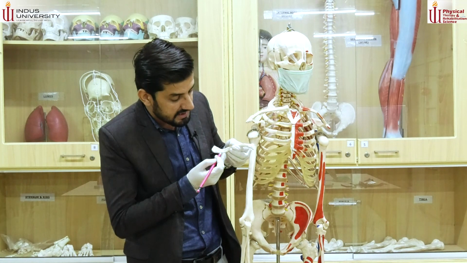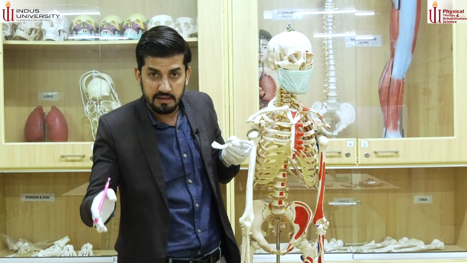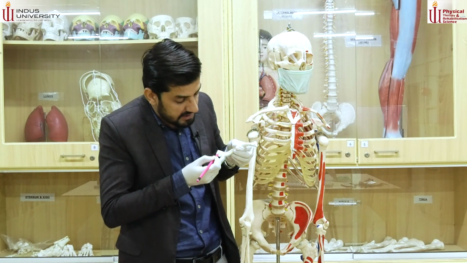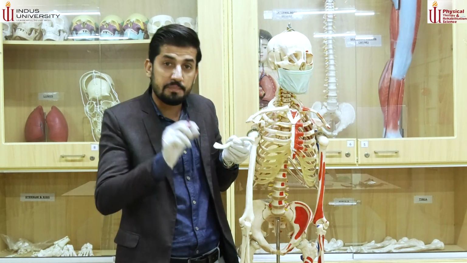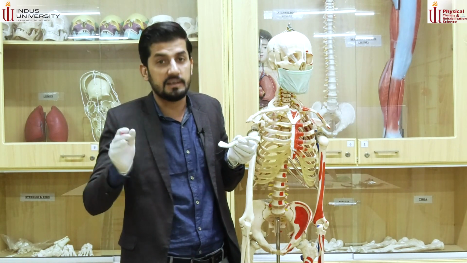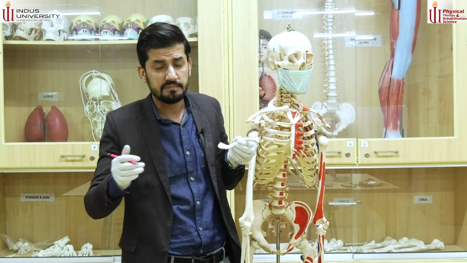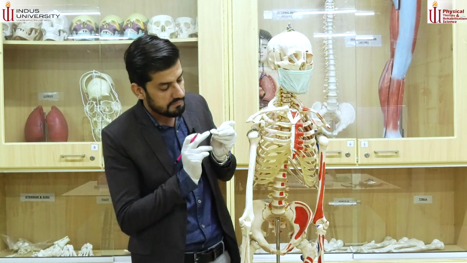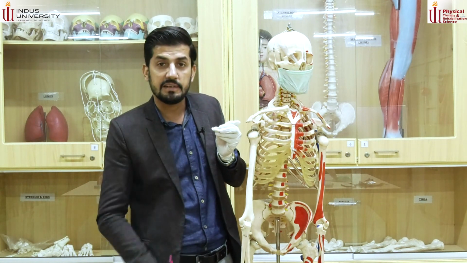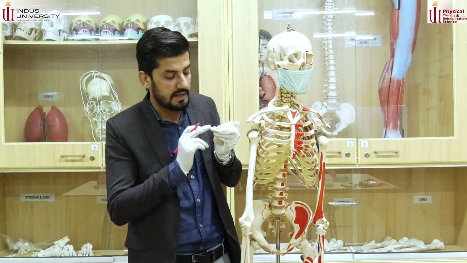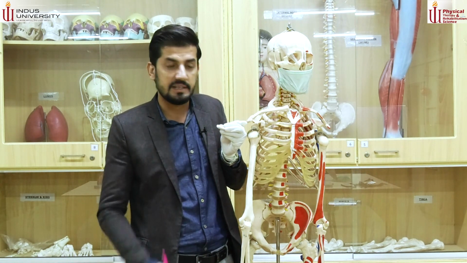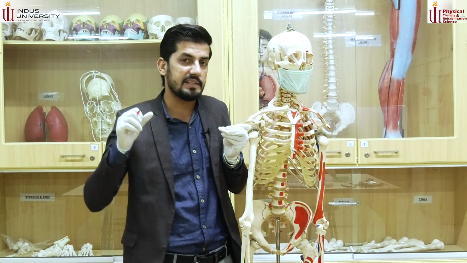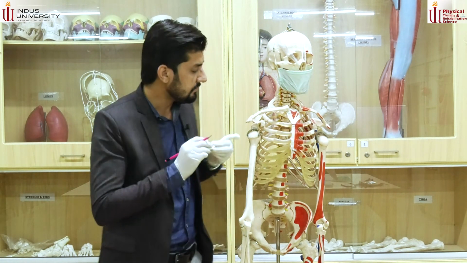So the conoid ligament gives attachment here, and the other aspect is attached to the coracoid process. And this trapezoid line also gives attachment to the trapezoid part of the coracoclavicular ligament, and the other part of this ligament would be on the coracoid process of the scapula. And the border articulates with the acromion process of the scapula and also gives attachment to the capsular ligaments and the acromioclavicular ligaments in order to stabilize the acromioclavicular joint.